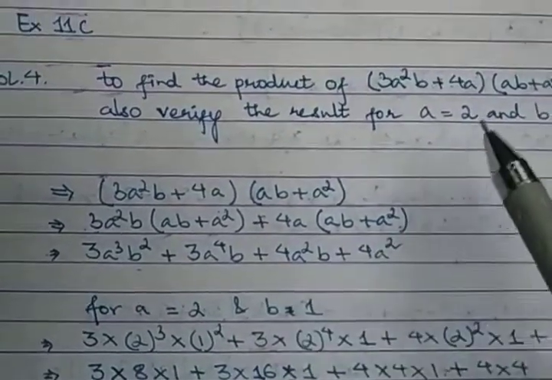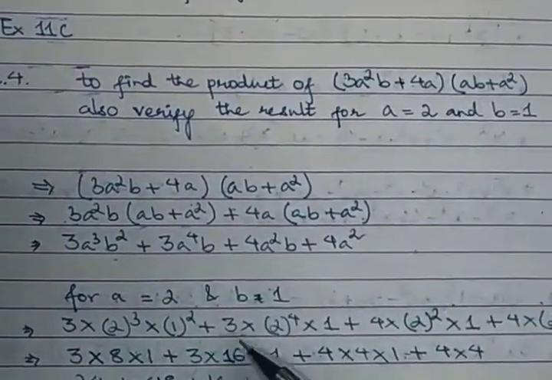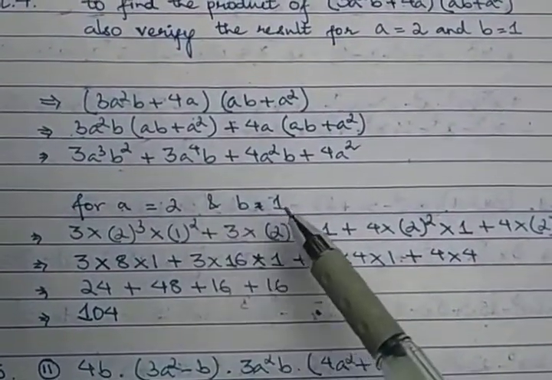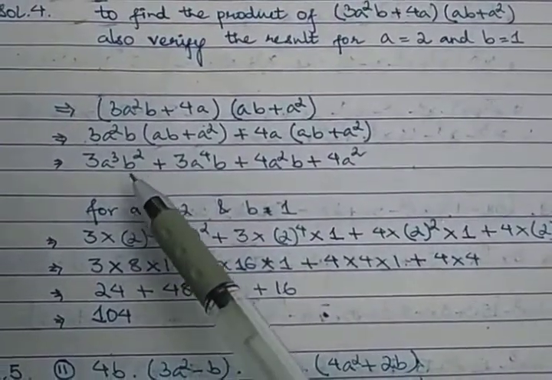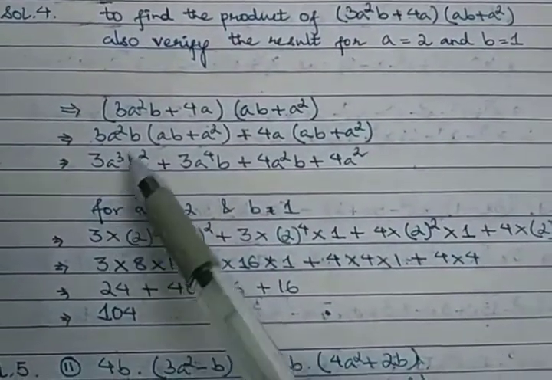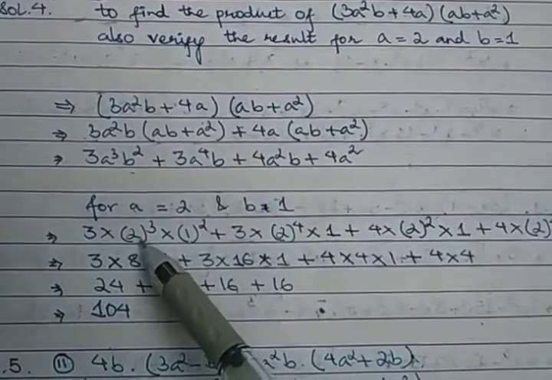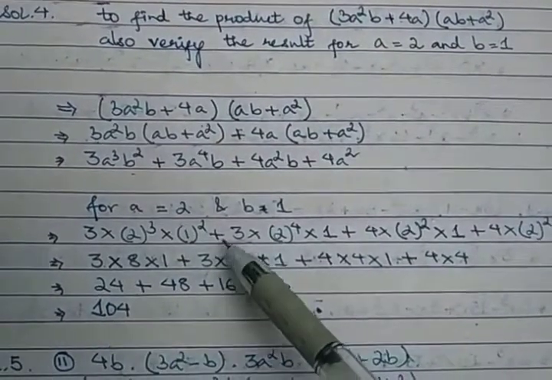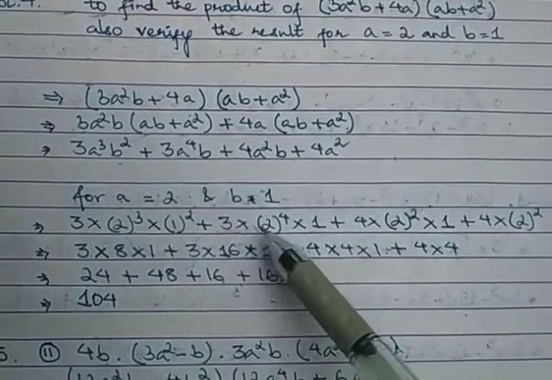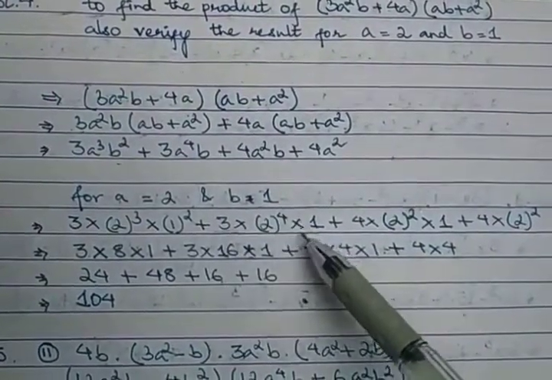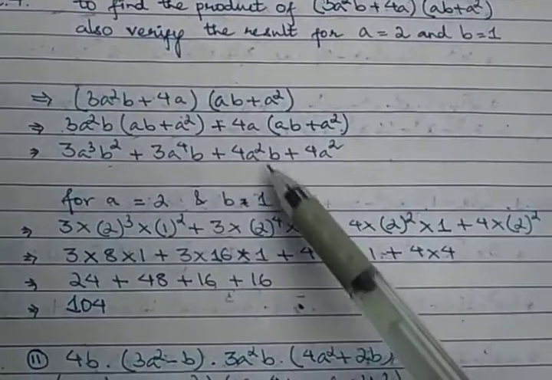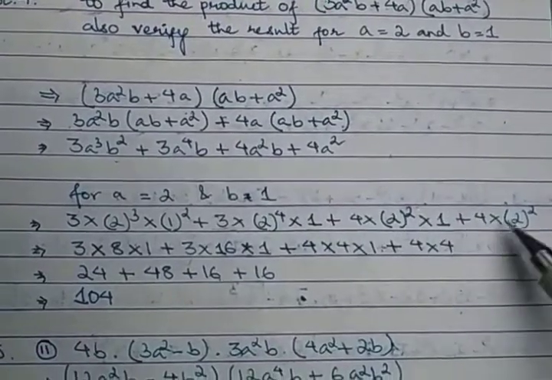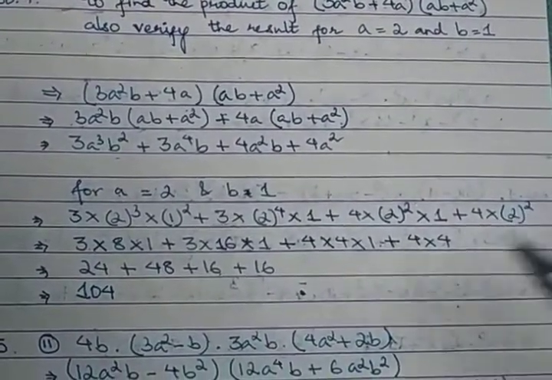Now in this question, we need to verify our result with a equals 2 and b equals 1 as well. The values of the variables are given. So for a equals 2 and b equals 1, I have substituted all the values of the variables. For the first term, 3a cube was given, and the value of a was 2, so 2 cube into b squared. For b, the value was given as 1, so 1. Plus 3a to the power 4 b, so 3 into 2 to the power 4 into b, which was given as 1, plus 4a squared b, so 4 into 2 squared into 1. Similarly, plus 4a squared, so plus 4 into 2 squared.